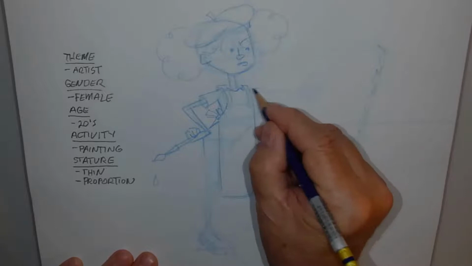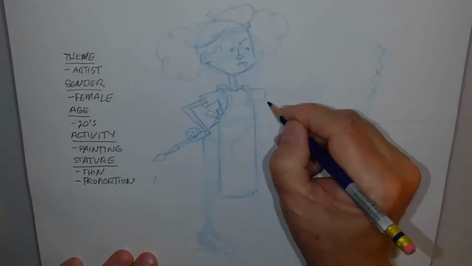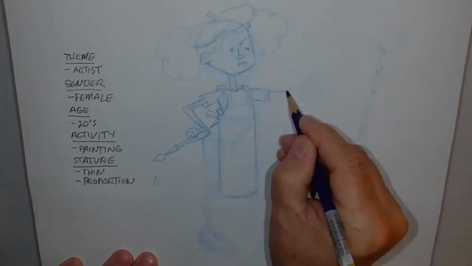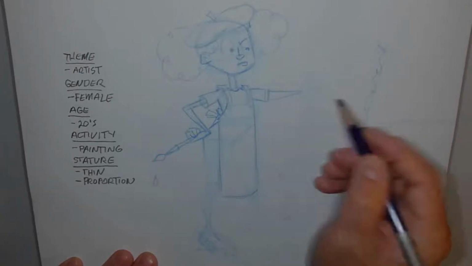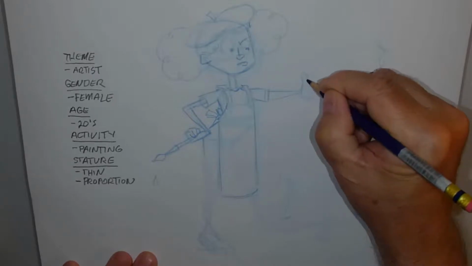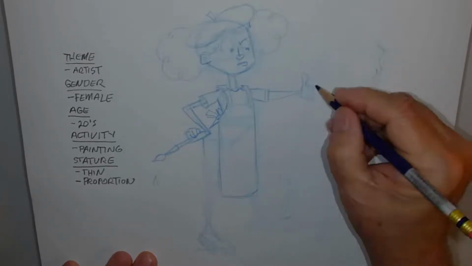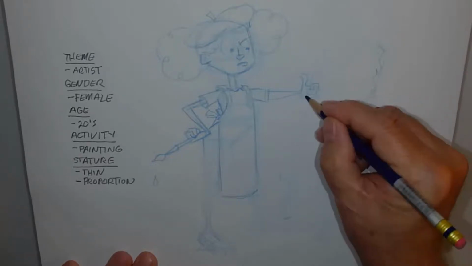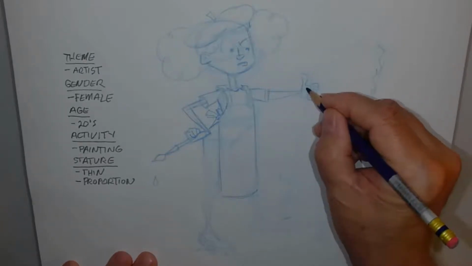And now here, this arm, we can get away with kind of a two-dimensional design. So straight line, and I'm going to curve this up into that palm. We're going to have the thumb out, and then these fingers all folded back here. There we go.